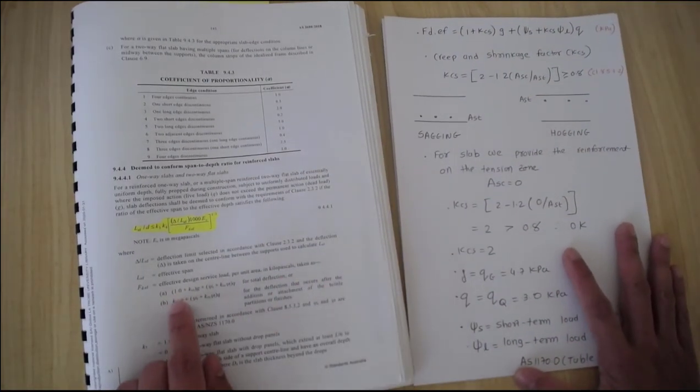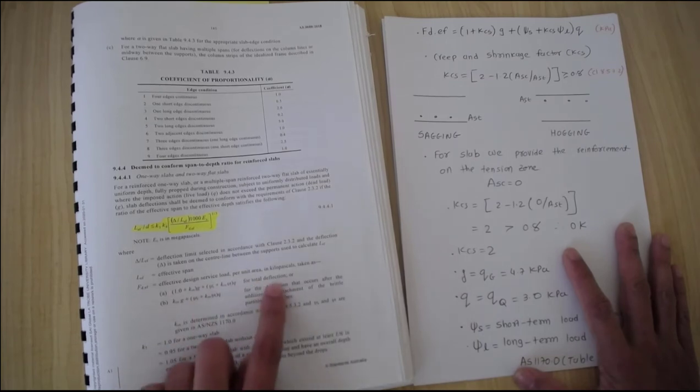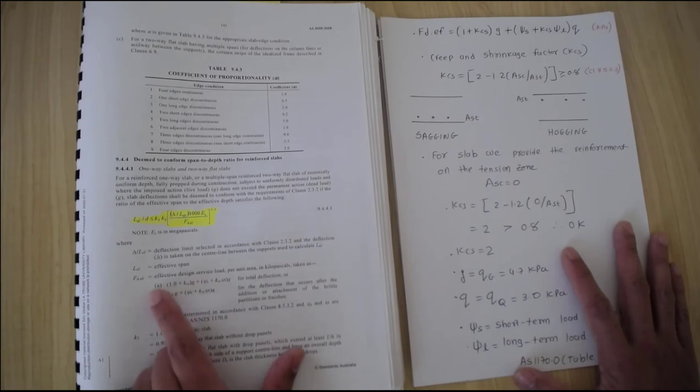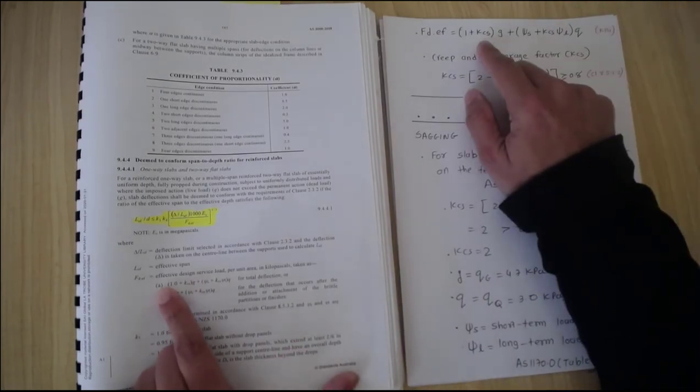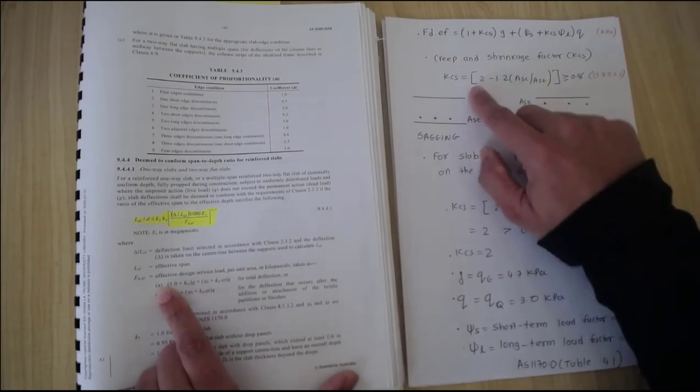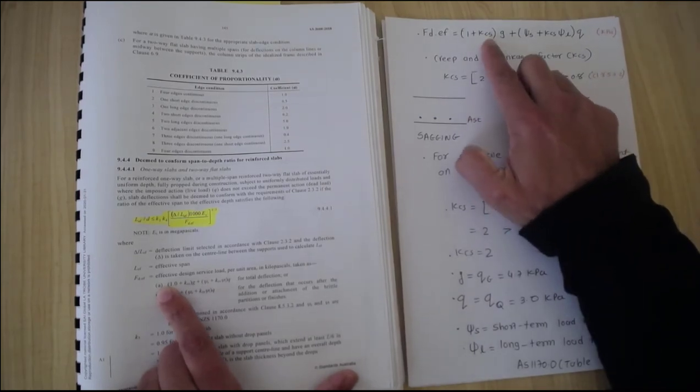That equation has given 2. Now we are working with the total deflections. We need to calculate the total deflection. So I am taking this equation A, that I copied here. I'm not reading these parameters. I will discuss those parameters one by one. Now let's start talking with KCS.